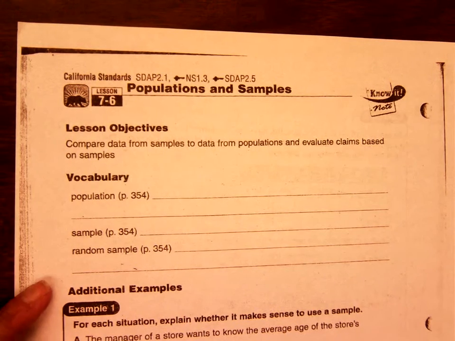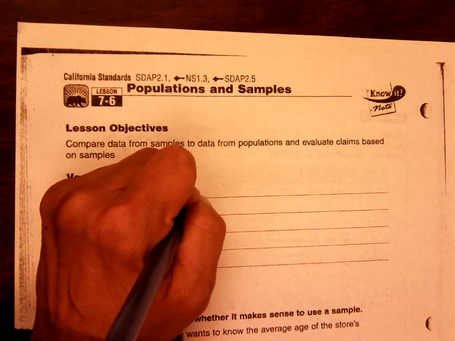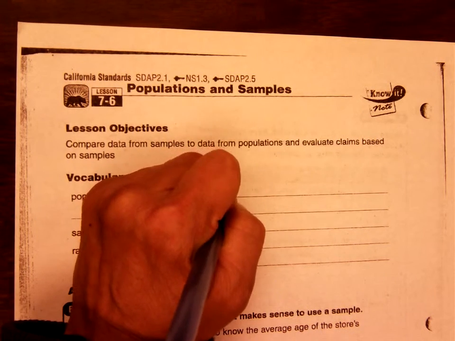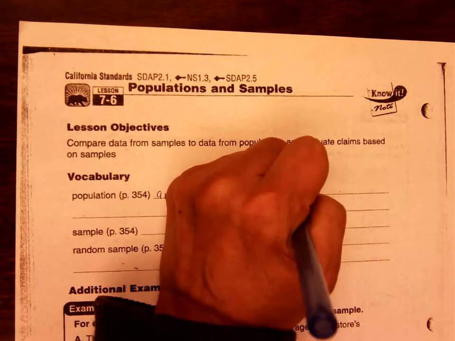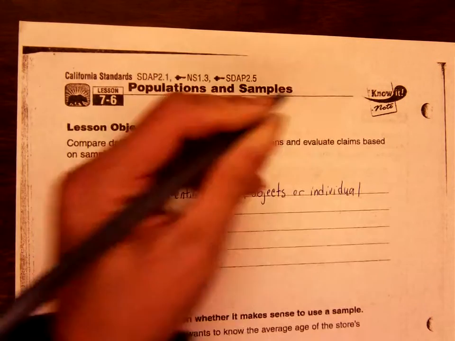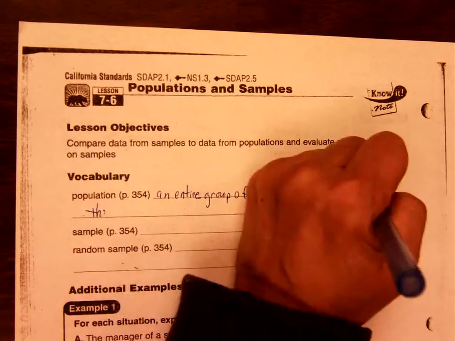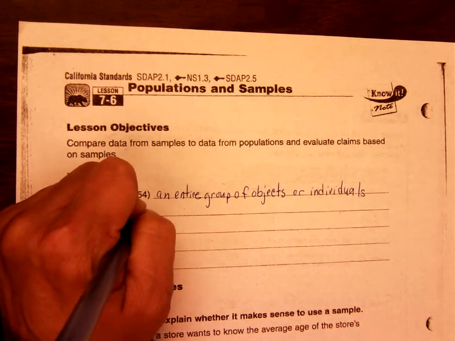Population is an entire group of objects or individuals that is considered for a survey.